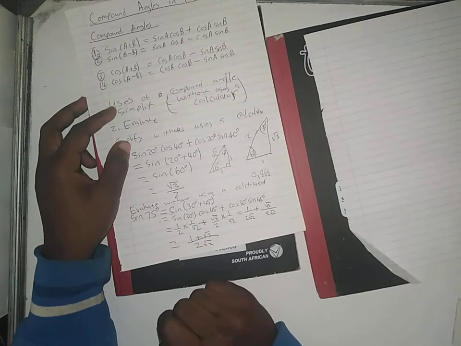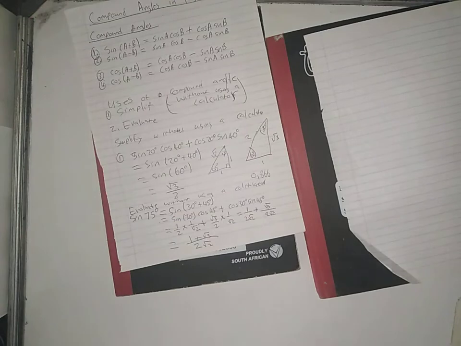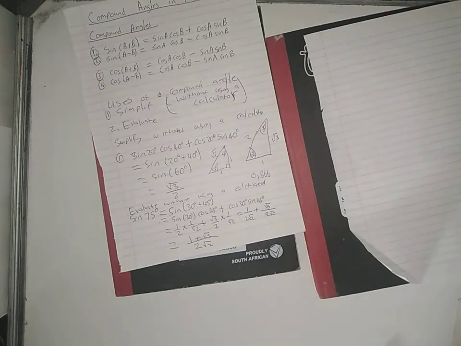Okay, I'm going to leave it here, but you can actually take it further and simplify it further, and then you get something. But I'm going to leave it here. So basically you were able to evaluate this sine 75 degrees without having to use a calculator. But what if I'm talking nonsense? You may be talking nonsense. Let's test it using a calculator.